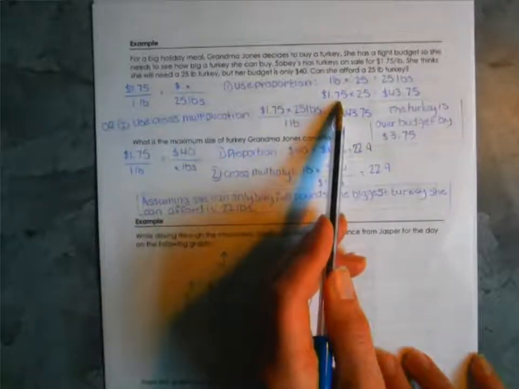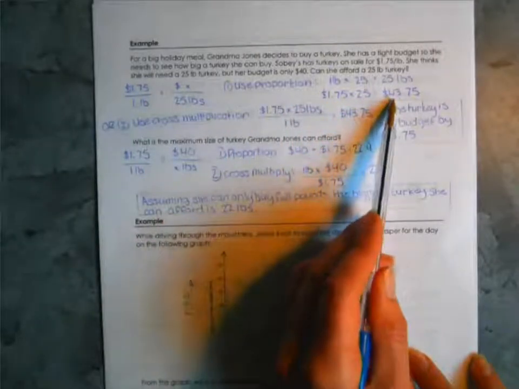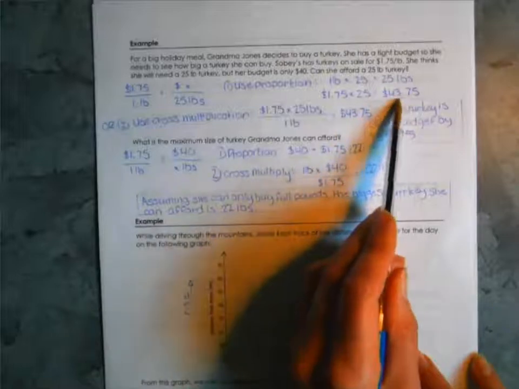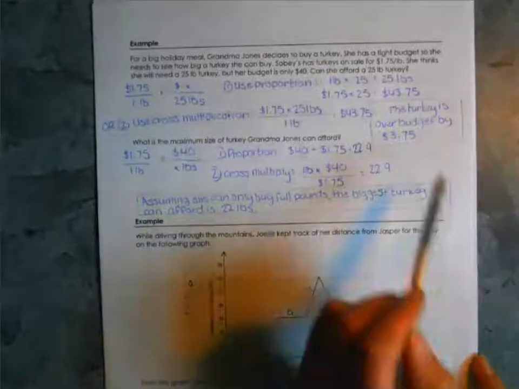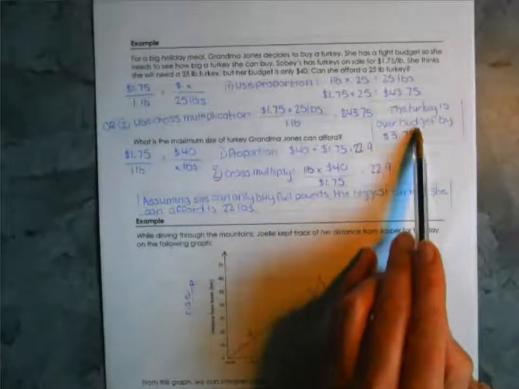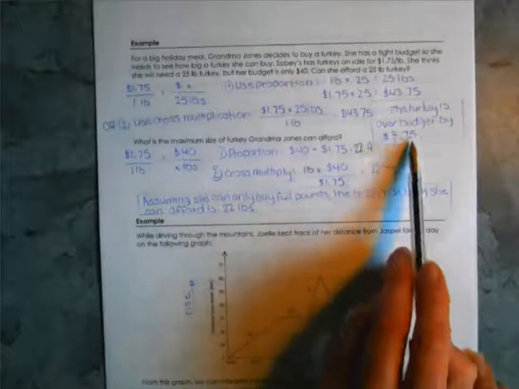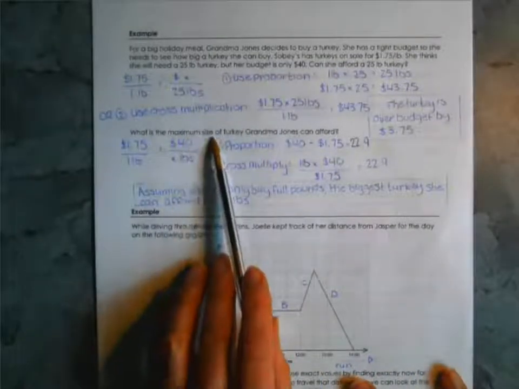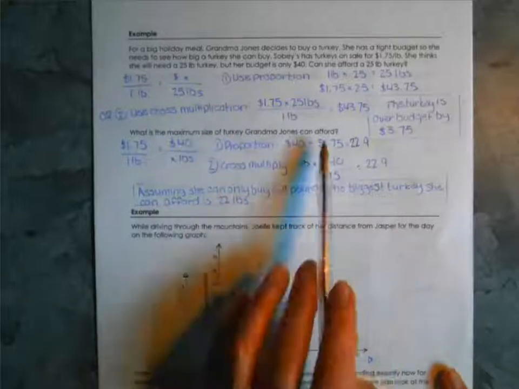So $1.75 times 25 tells me that the total cost for a 25-pound turkey is going to be $43.75. That means this turkey is over the budget she set of $40 by $3.75. Okay, so if she wants to be really careful and stick with her budget, they're asking what is the maximum size of turkey that she can afford.